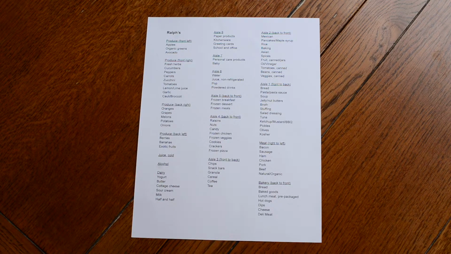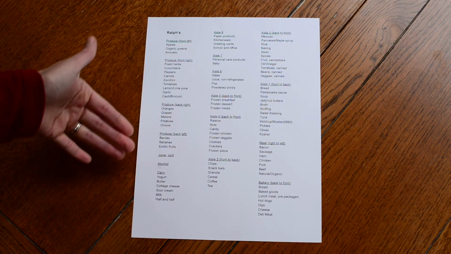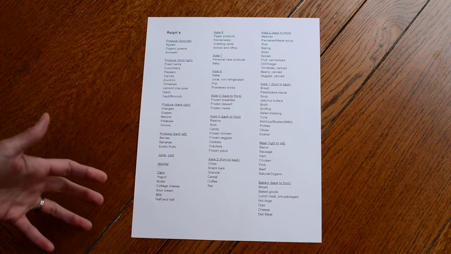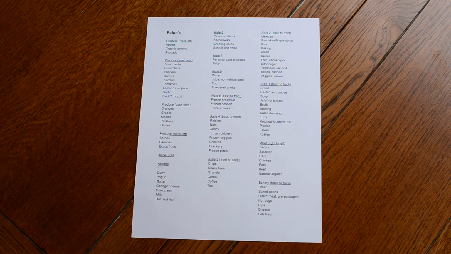But right now, I just want you to go to your stores and write everything down. You can do it, I just did this. This is just a Google Docs document. You can do it in Microsoft Word. You can do it in a spreadsheet, however you want to do it. But have a printed version that you can refer to. And if you're really crafty or artistic, you can even draw a map of your store.